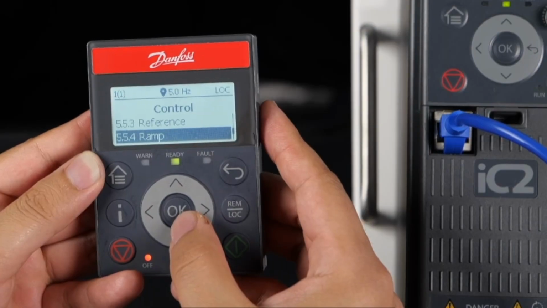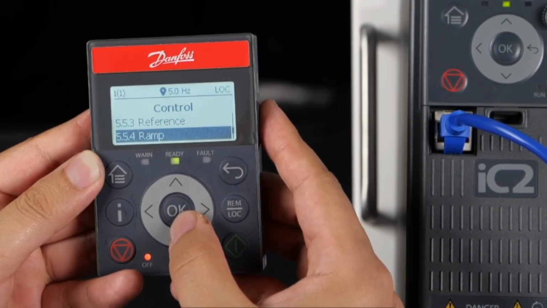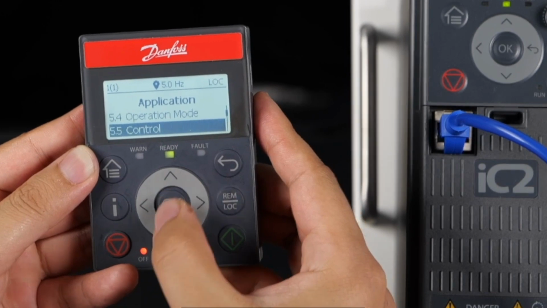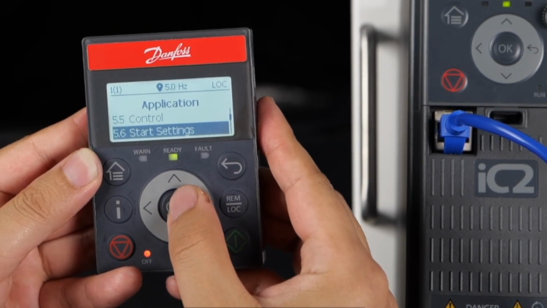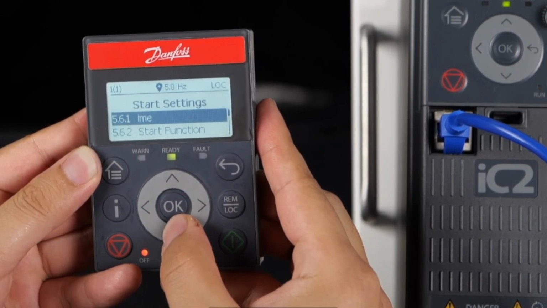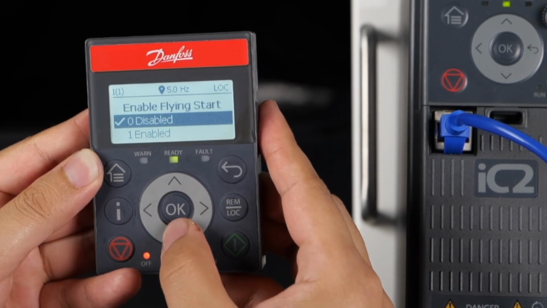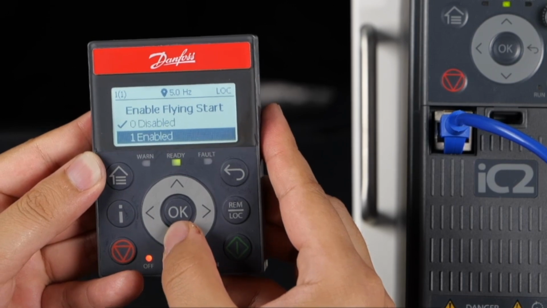If the on-site application requires the anti-power fluctuation function, the following parameters need to be set. Set parameter 563 flying start function. And choose 2, enabled always.